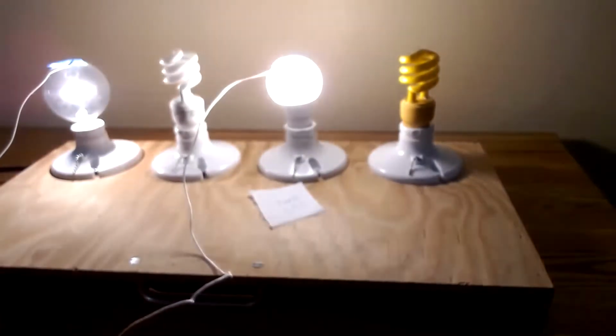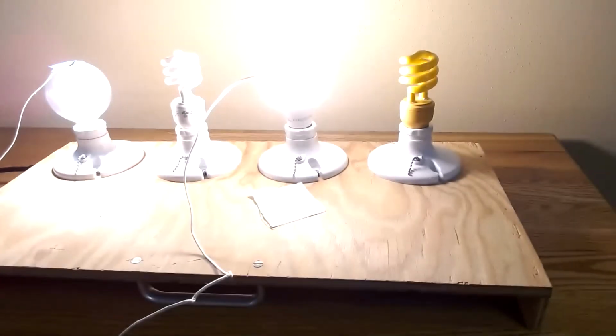So one of the questions I want you to think about is, well, this incandescent bulb uses a lot more energy, and it doesn't give us that much more light. Where is all that energy going? Well, from these measurements, we might think that some of that energy is being turned into heat and would cause our light bulbs to get warm.